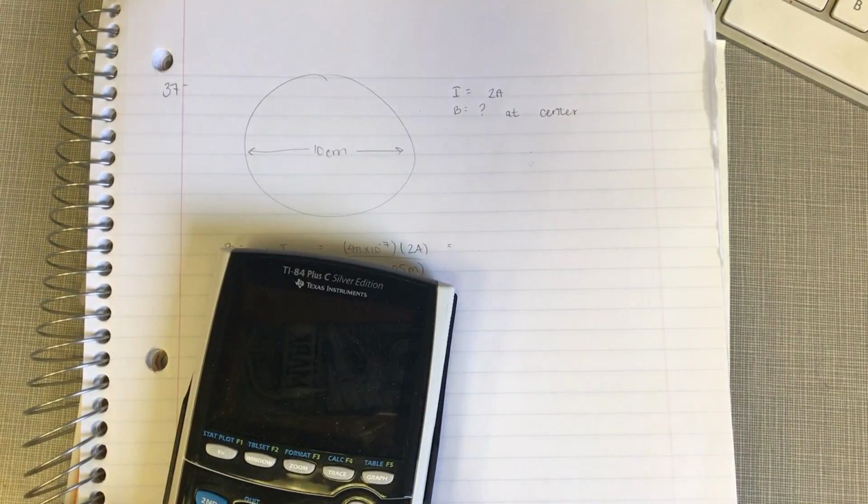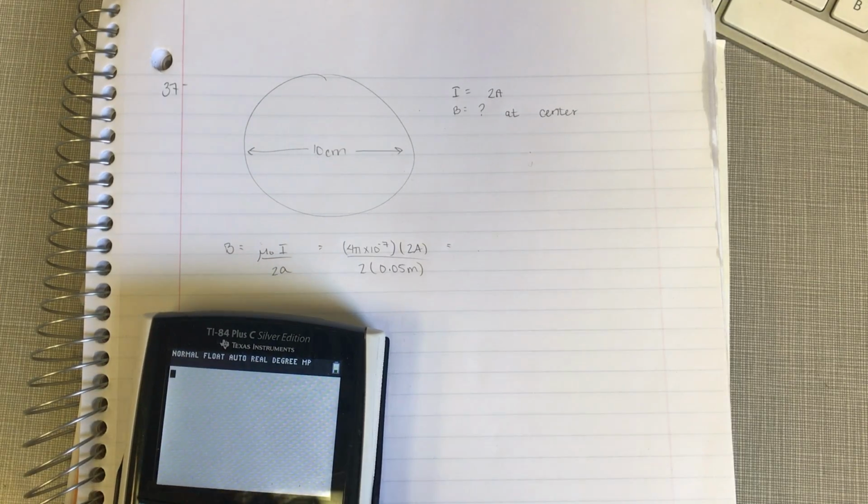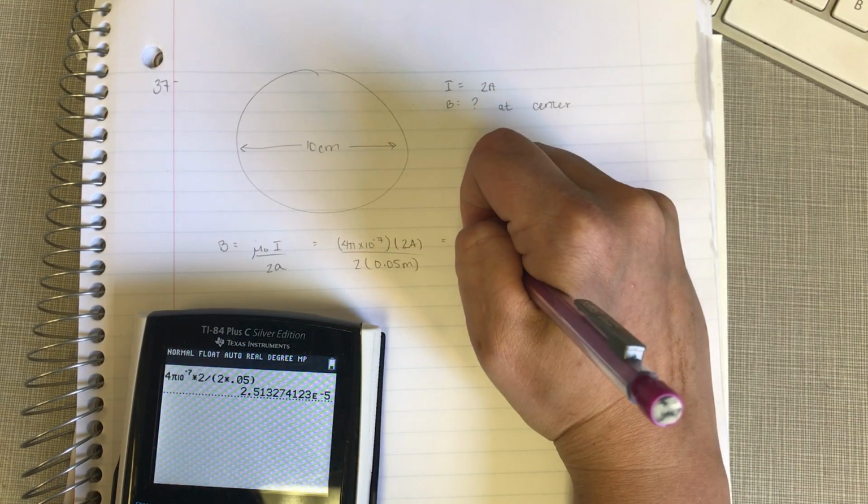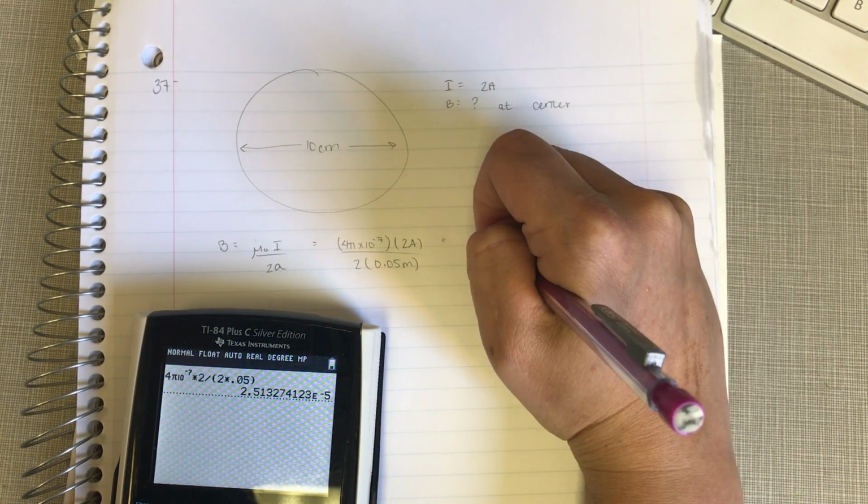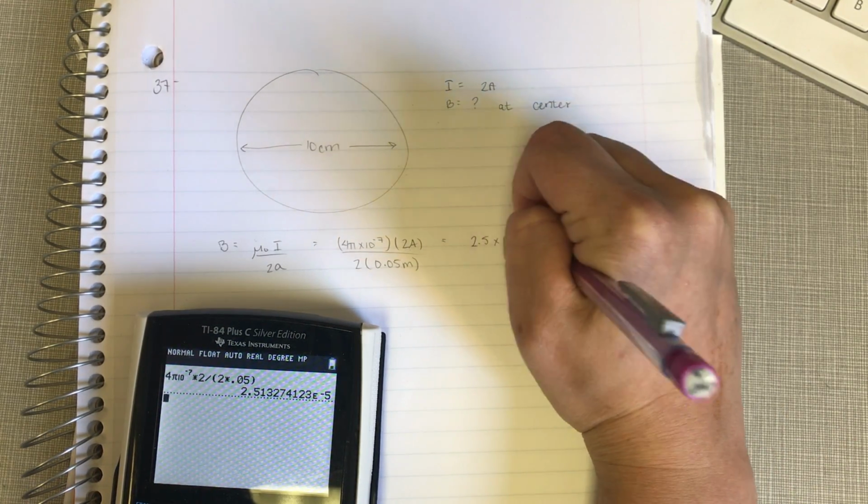Alright, so if you plug that into our handy dandy calculator, 4 pi times 10 to the minus 7 times 2 divided by 2 times 0.05. I made 2.5, close enough, times 10 to the minus 5 Teslas.